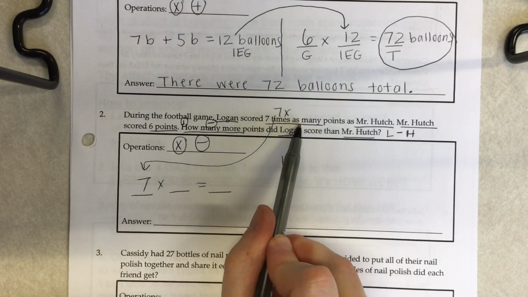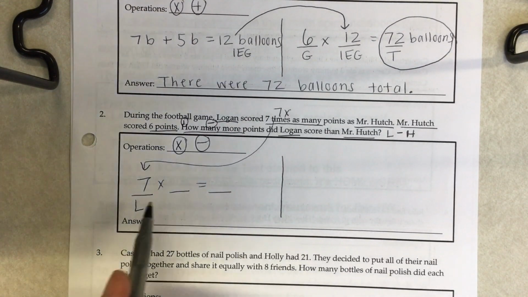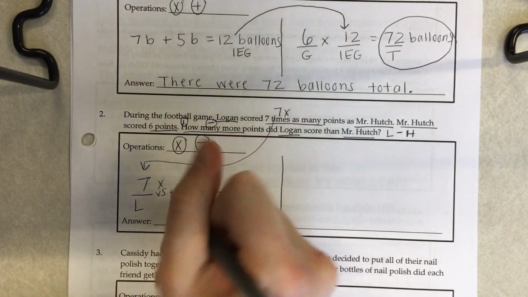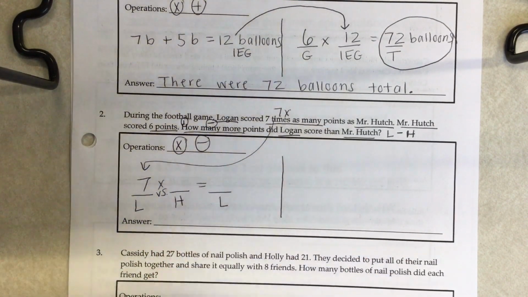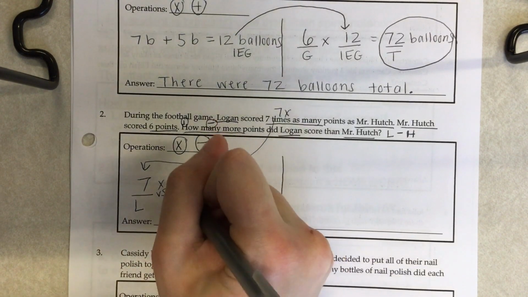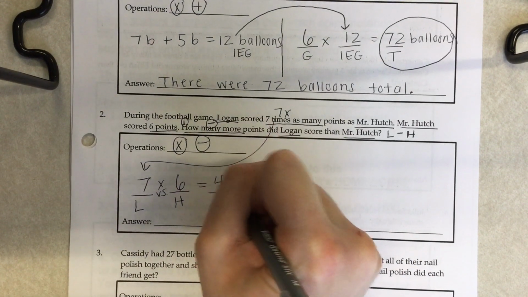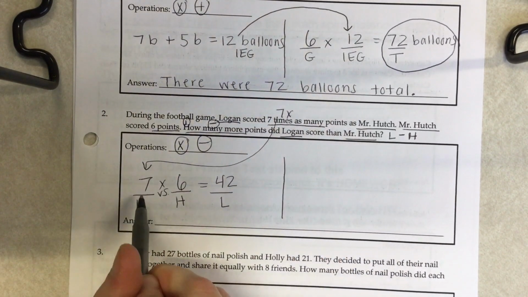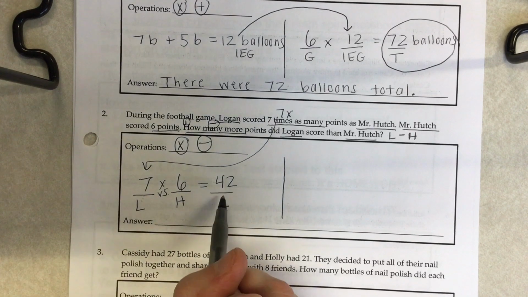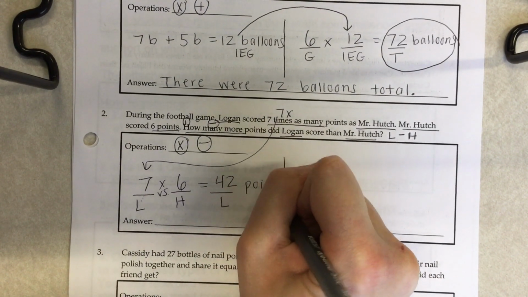7 times belongs with Logan. So I'm going to label L for Logan. Logan is versing Hutch, and that's going to equal Logan at the end. My number for Mr. Hutch is right here. It's 6 points. So I know 7 times 6 is going to equal 42. That's Logan's real number. This was just his times as many number. His points were actually 42. So I'm going to label this 42 points.